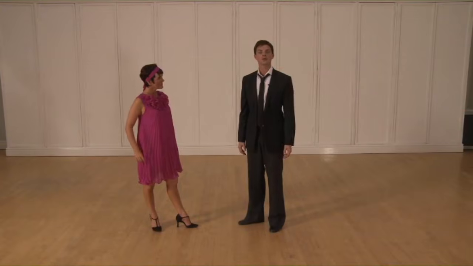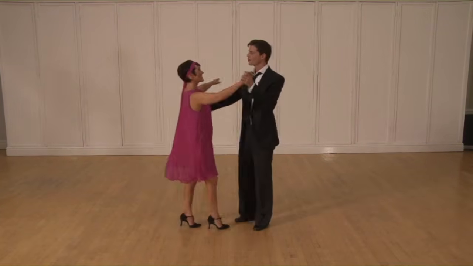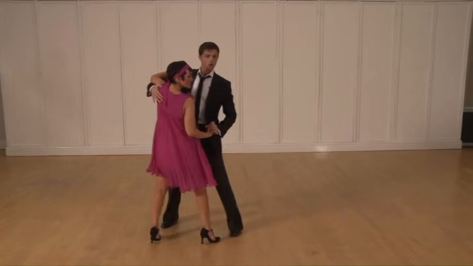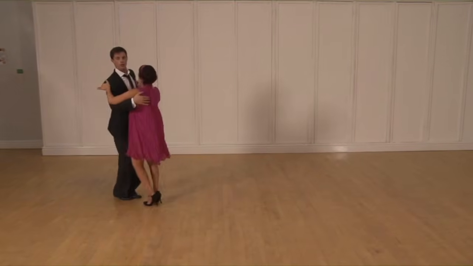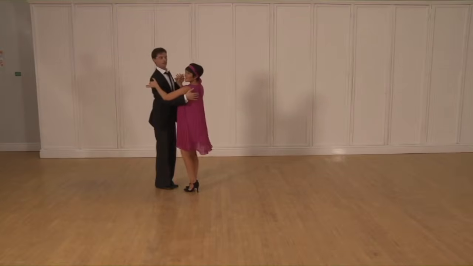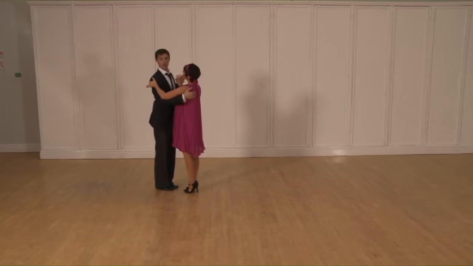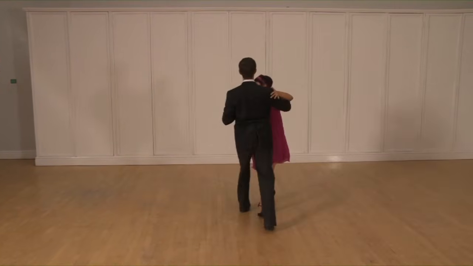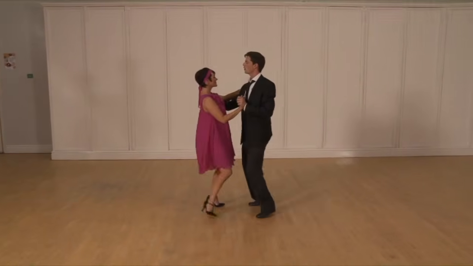If you're feeling comfortable with your beginner steps in Foxtrot, here are a few moves that you can try that are a little bit more advanced. We start from closed dance position, and we have slow, quick, quick, quick, quick, quick, quick. From here, you're going to dance a turning box in slow, quick, quick timing. We have slow, quick, quick, slow, quick, quick, slow, quick, quick, slow, quick, quick.